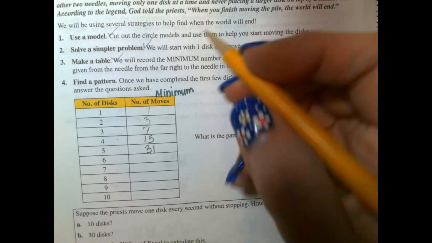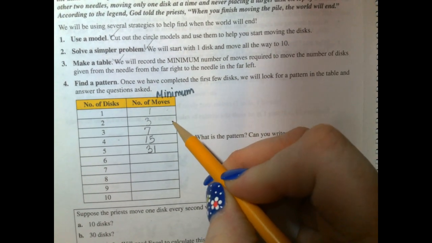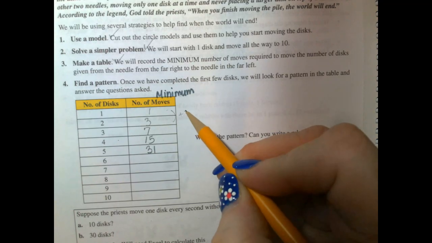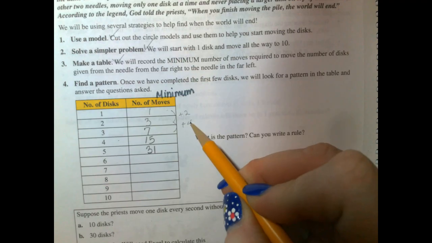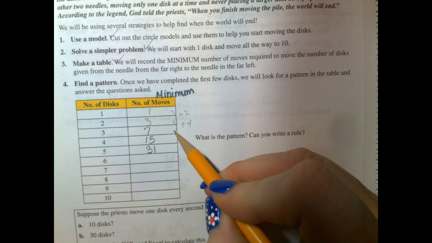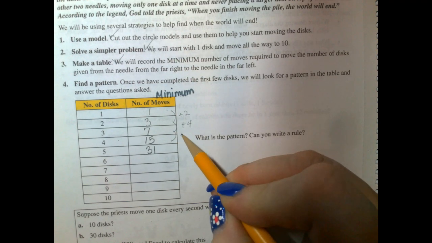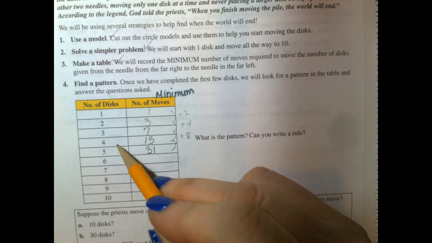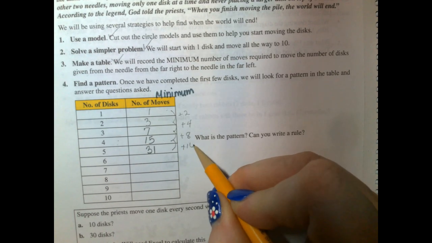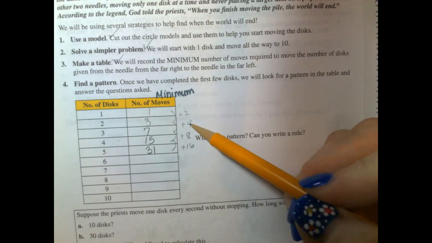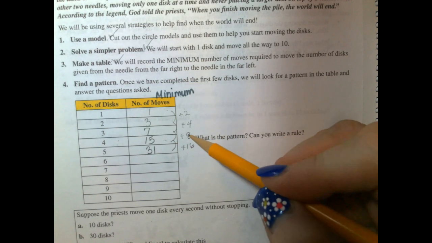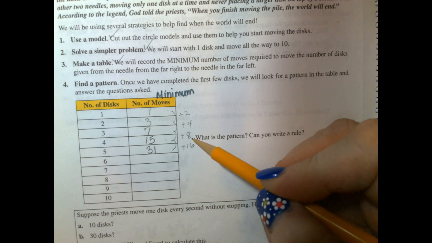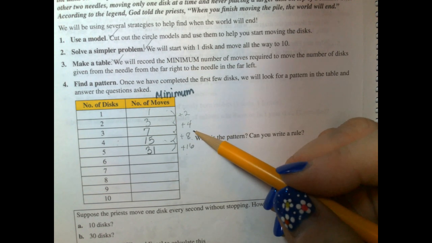So we are going to look at what happens from the first one to the second one, right? It increased by 2. What happens from the second one to the third one? It increased by 4. What happens from the third one, from 3 to 4? It increased by 8. What happened from the 4 disc to 5 disc? It increased by 16, right? So what are we seeing here? We're seeing that it's taking the previous difference and doubling it, right?